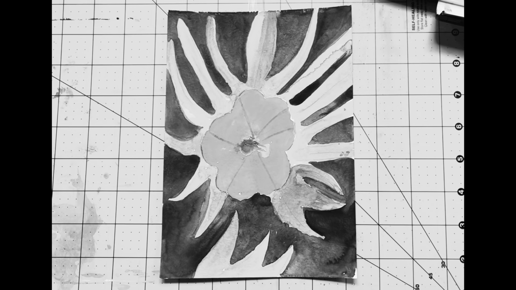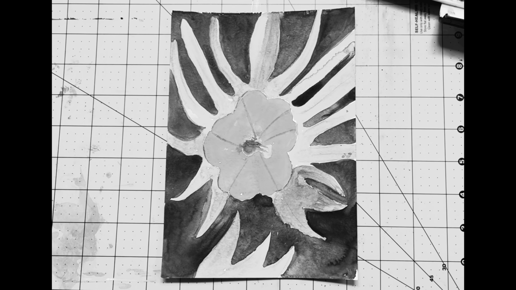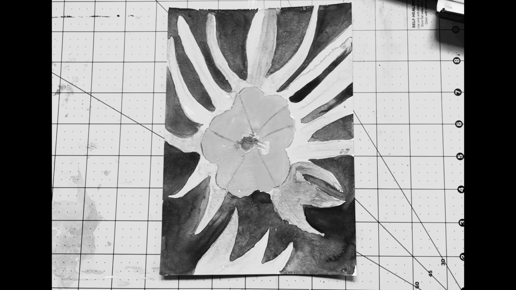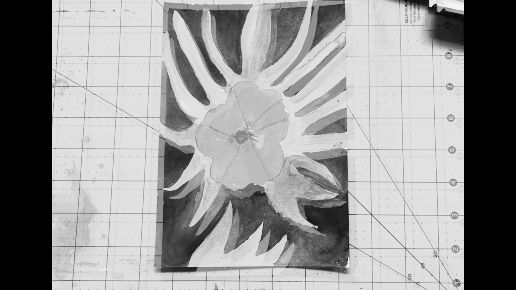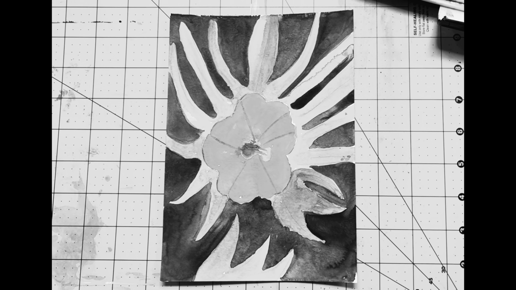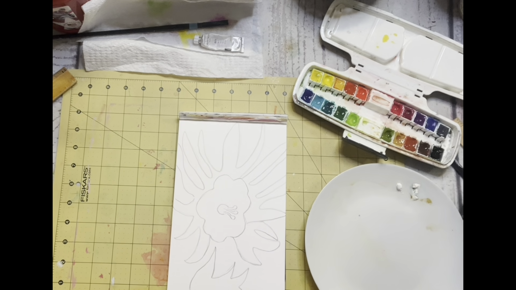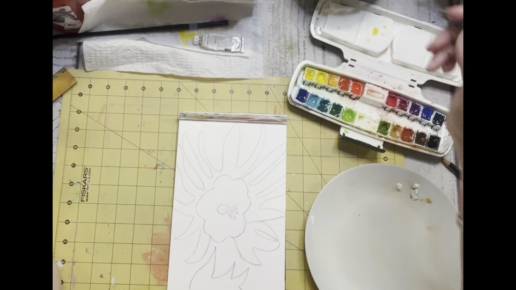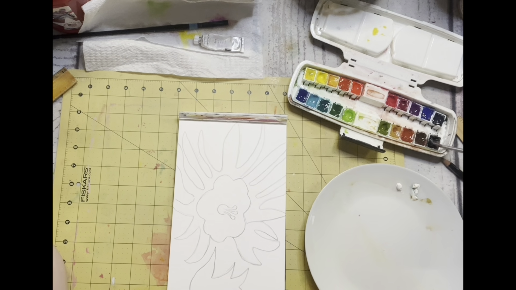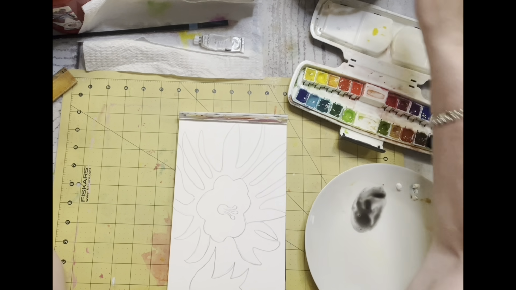My favorite trick is to just squint as you're looking at the picture, and everything that pops out as a light value is going to be white, and everything that looks dark is just going to be black. Super simple. So now I'm going to just simply paint this again. I've drawn it onto a little piece of watercolor paper, and I'm just going to do this in black and white on my paper.